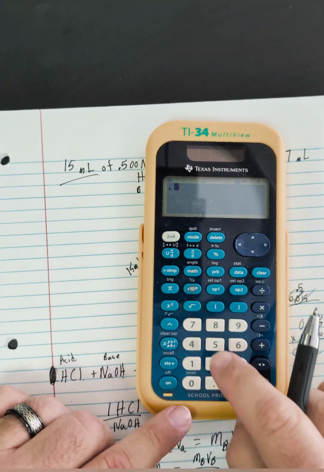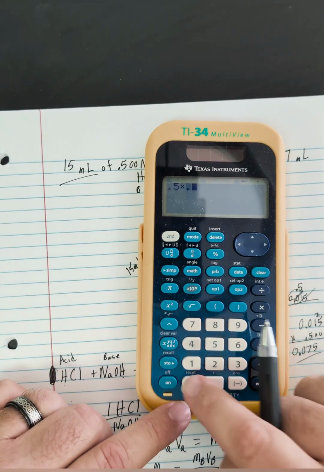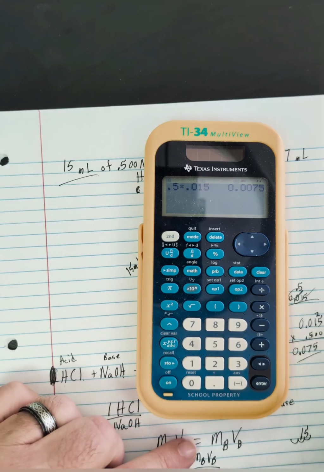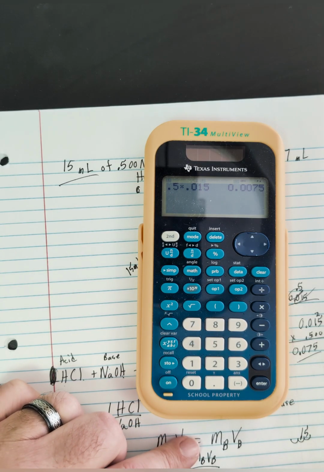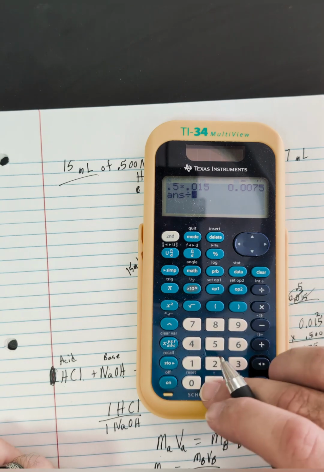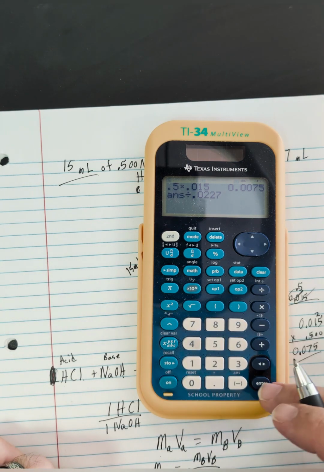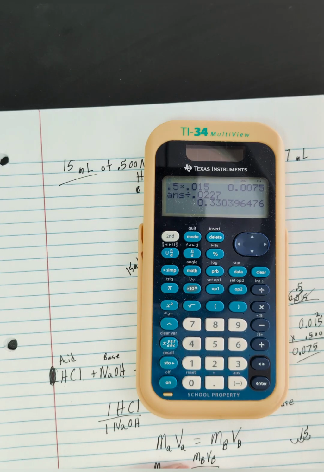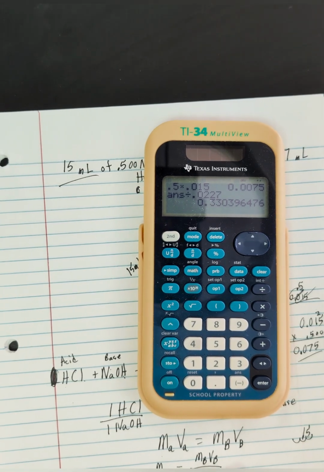Alright, so 0.5 times 0.015. Oh, see, I was off. 0.0075 divided by 0.0227 equals... alright, so I'm going to divide by 0.0227, and that gives me 0.33. All right, and then that is the molarity of the HCl. Oops, that should be a lowercase l.